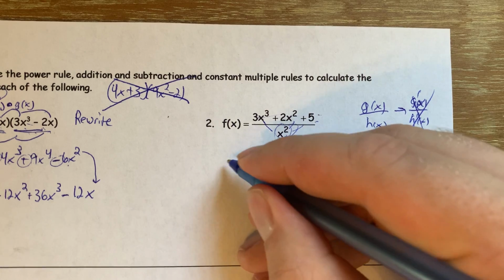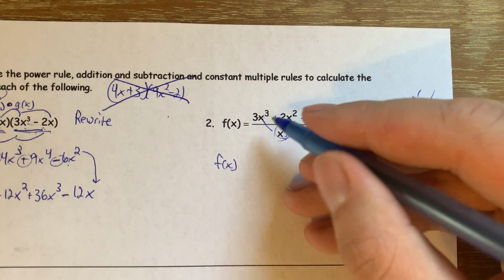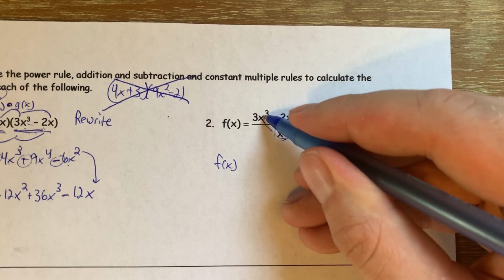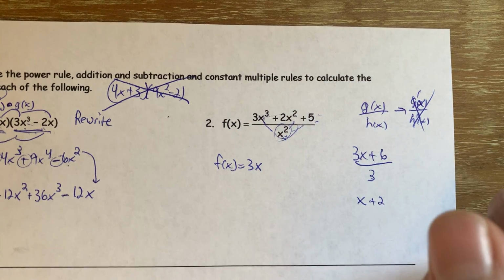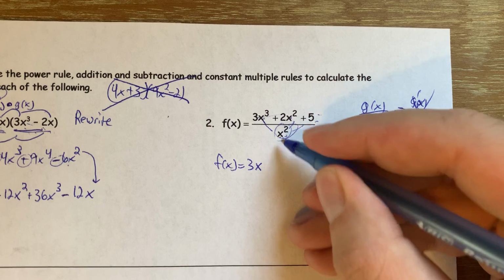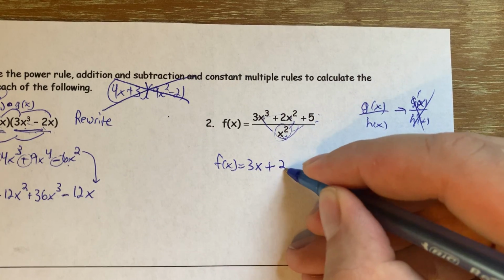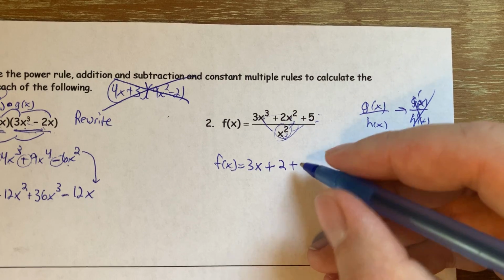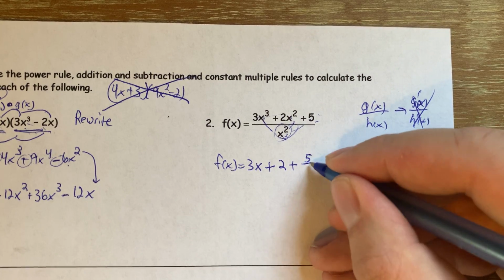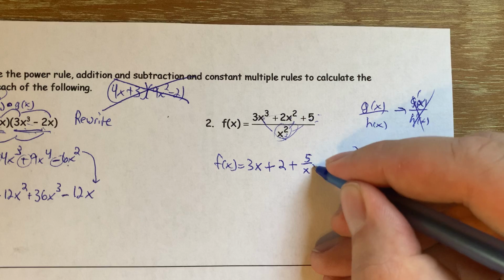3x cubed divided by x squared, we can rewrite as, so x cubed divided by x squared, the x's cancel out, and we end up getting only one x left over. Here, x squared divided by x squared is just 1, so there aren't any x's left over. And 5 divided by x squared, nothing cancels out. The 5 is still on top, and the x squared is still on the bottom.